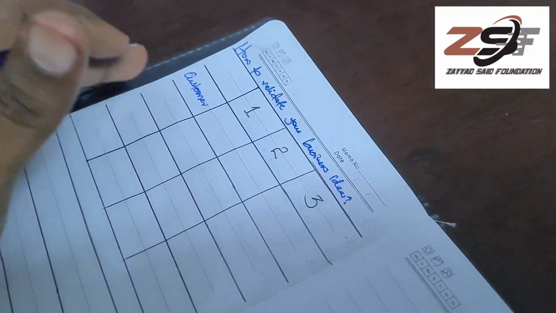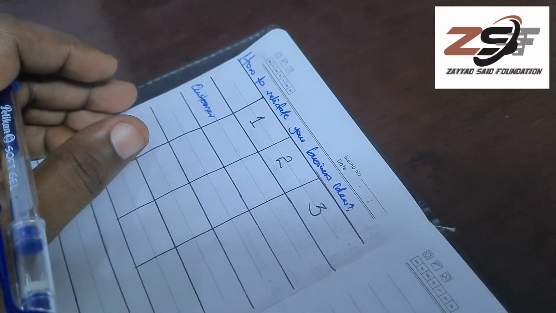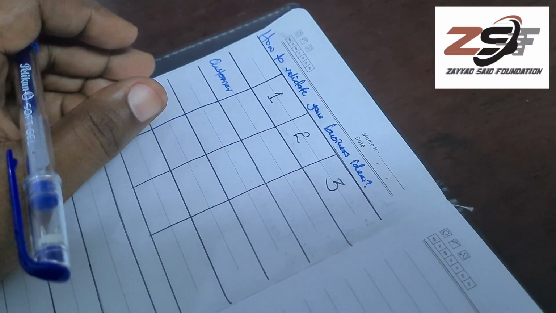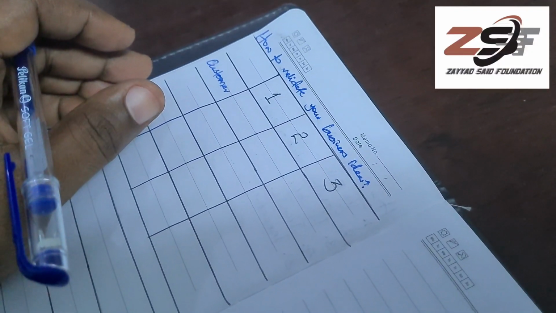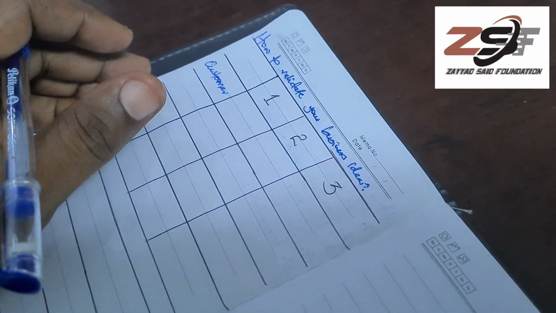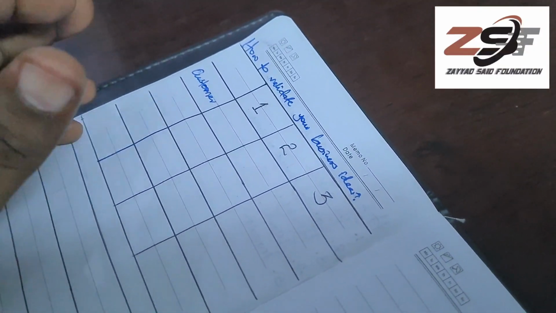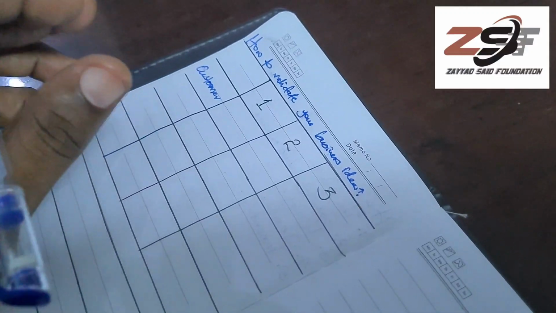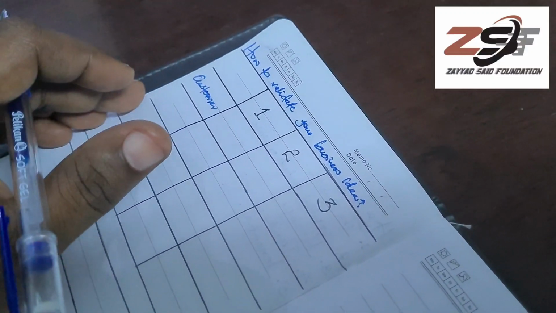I'm going to do this in the form of a table, and that's why you can see I've already drawn my table. On my table, I've written 1, 2, 3 to show that I have 3 different ideas or experiments that I need to make. So basically, we need to make some assumptions.